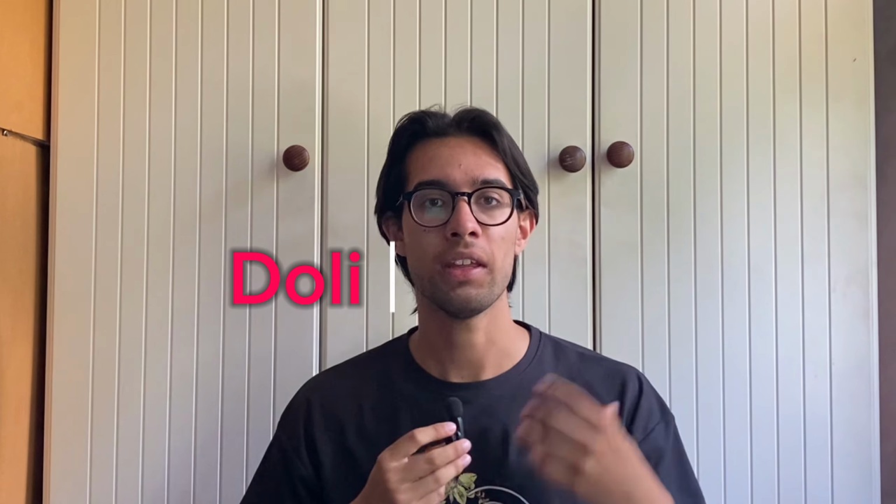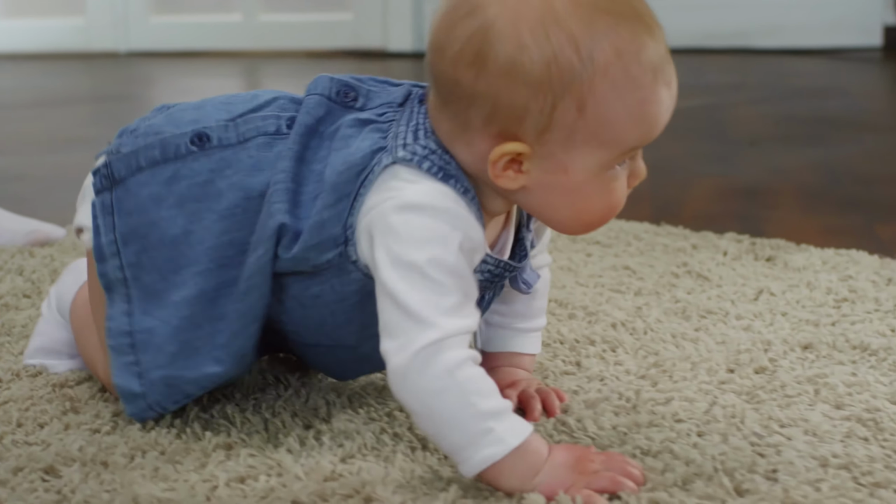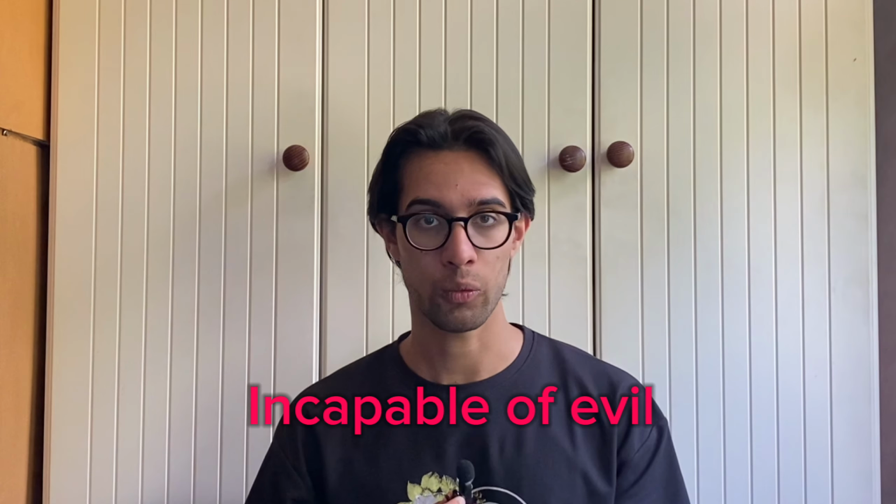On to the next, doli incapax. Let's do an example for this one as well. Let's say that Joanna has a baby. Now, her baby is extremely or abnormally strong. At the age of 2, the baby punches Joanna in the face and Joanna dies. As the baby is very young, being only 2 years old, the law just assumes that the baby is incapable of evil. Anyone under the age of 10 is doli incapax, basically incapable of committing an offence.